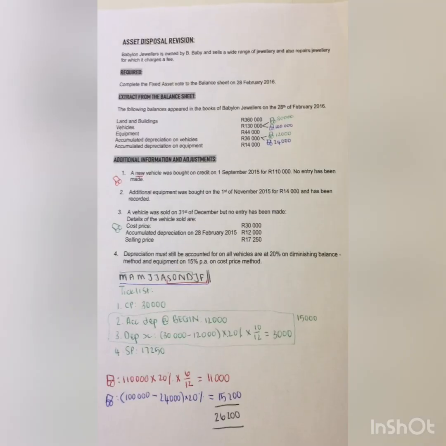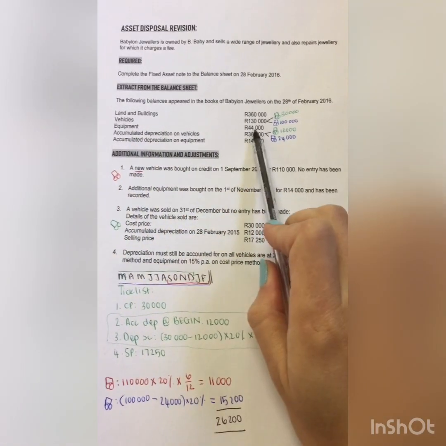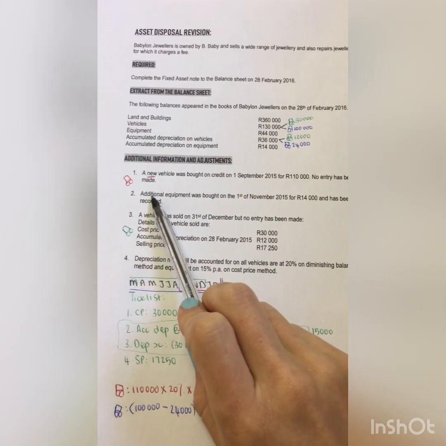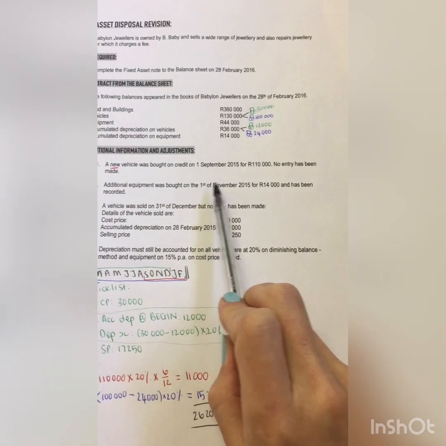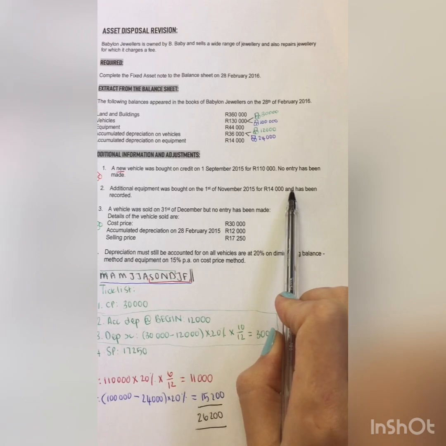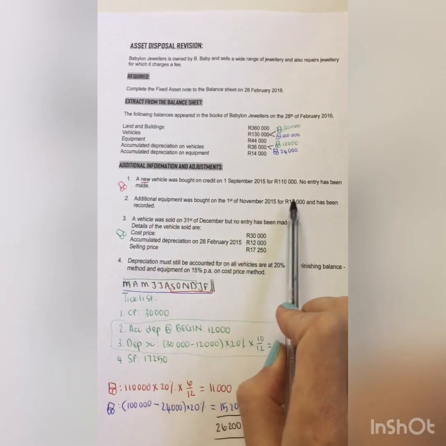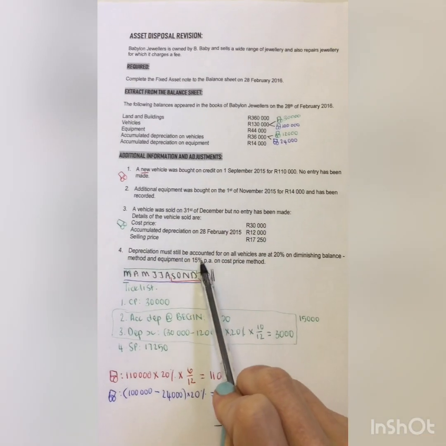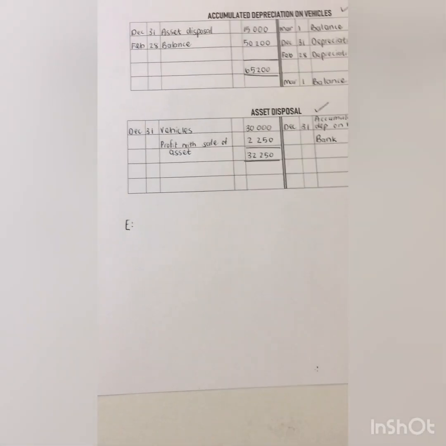Okay. So now the only thing left to do is to look at my equipment. I've got equipment there of 44,000. And if I go and read here, it says that additional equipment was bought on the 1st of November for 14,000 and has been recorded. So the 14,000 is already in there. I need to work out depreciation 15% on cost. So I'm quickly just going to do my calculation over here.